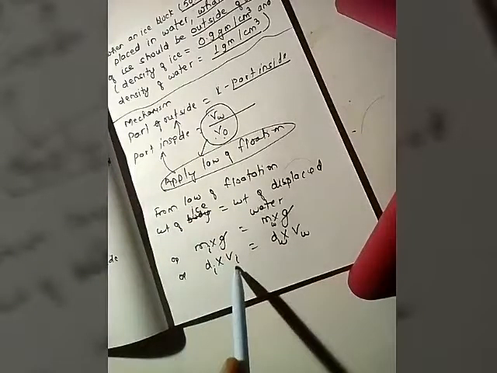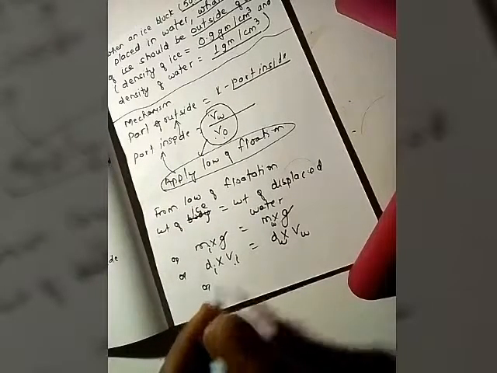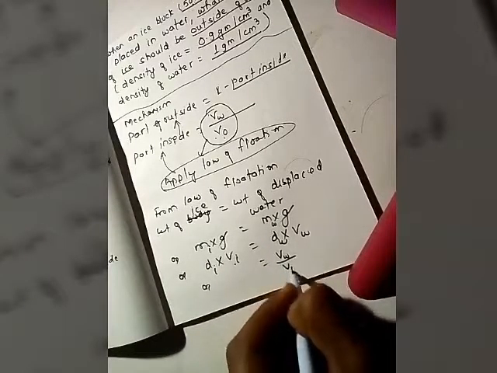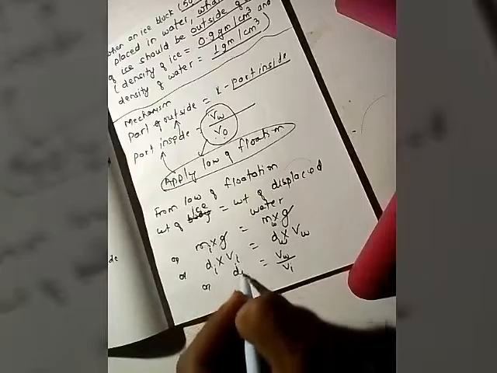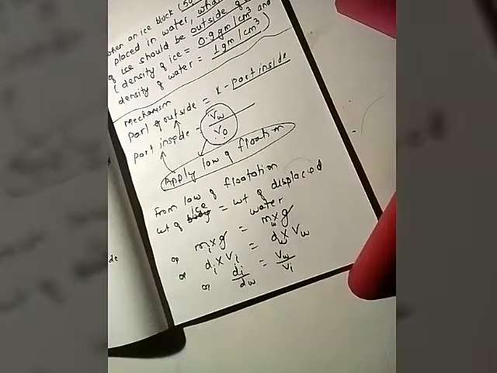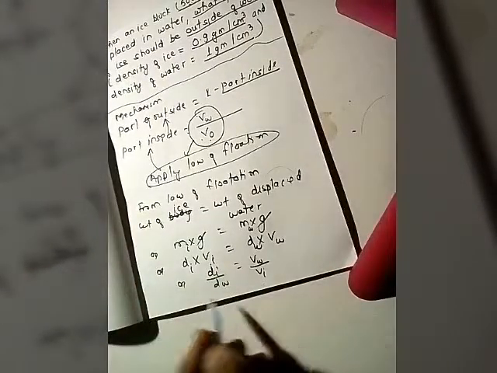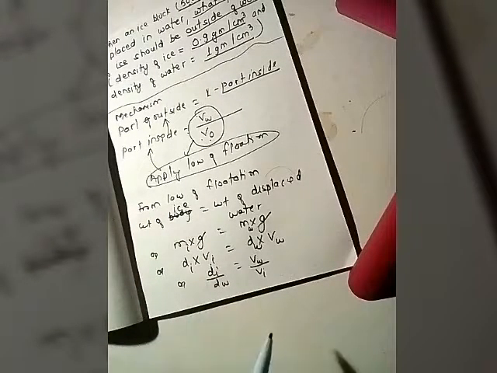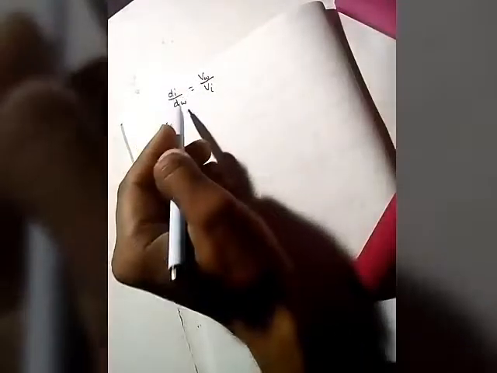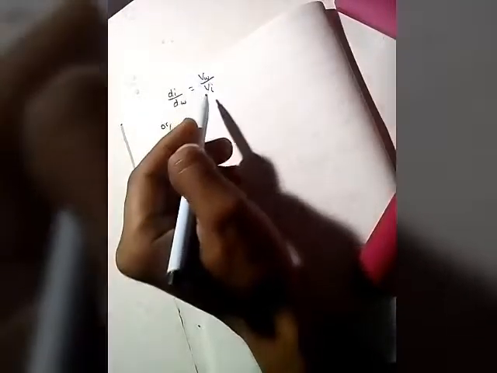So in this case that will be vw divided by vi is equal to di divided by dw. I don't have space over here, so I'll turn the page. So we have di divided by dw equals vw divided by vi.